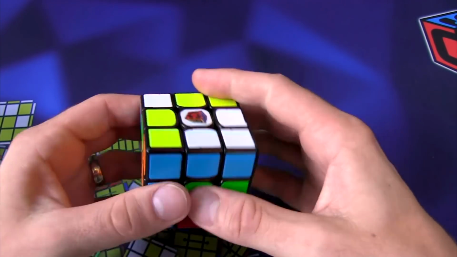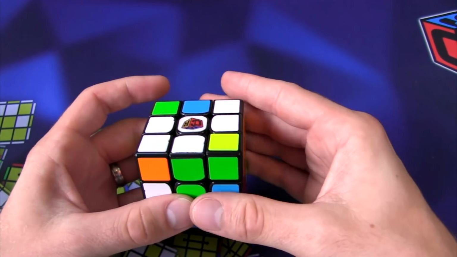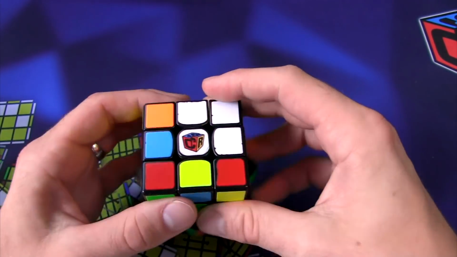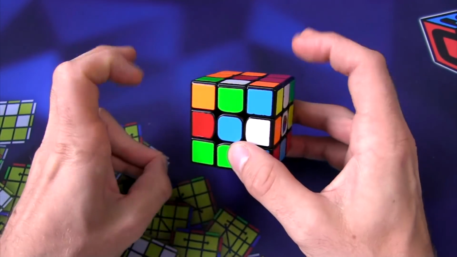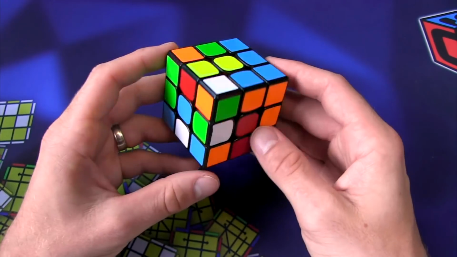Now, this was a solve I did recently, and actually it was the one that I posted in the video about adding a timer to your solve. And what I made was an X-Cross, kind of. I'm going to call that a pseudo X-Cross.